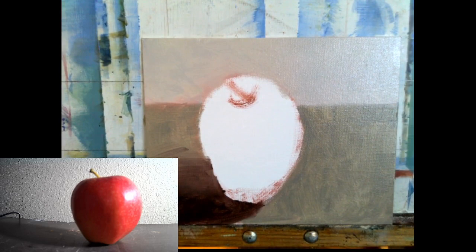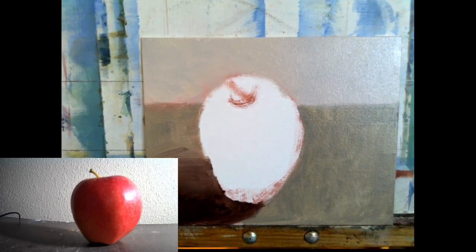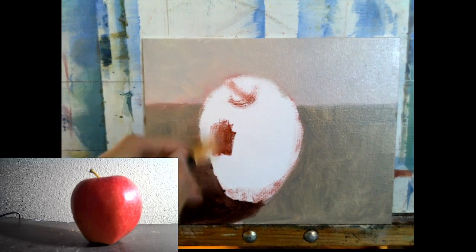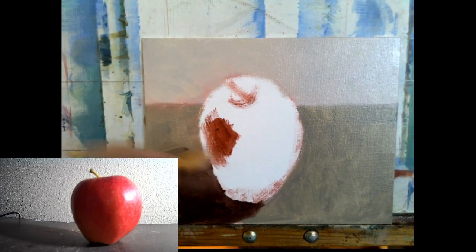Okay, so I have a background. You can see the colors are kind of similar. It's not exactly, but it's kind of similar there. And now I can create the colors on the apple. I've got the background. I already have the colors mixed, which I showed what I did earlier. So I will begin adding the dark area on the apple.